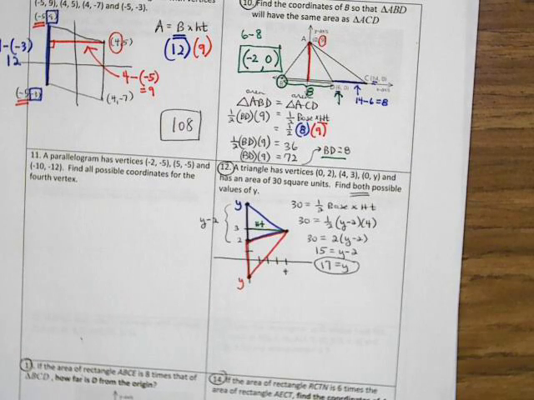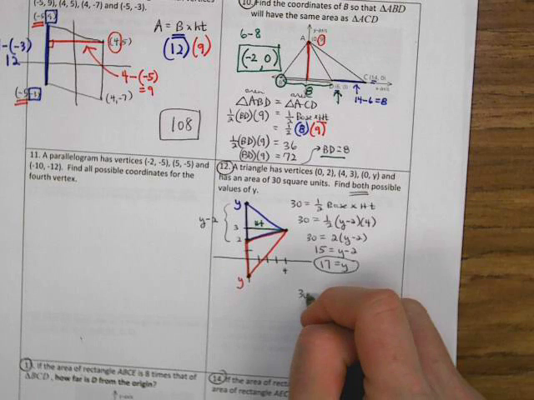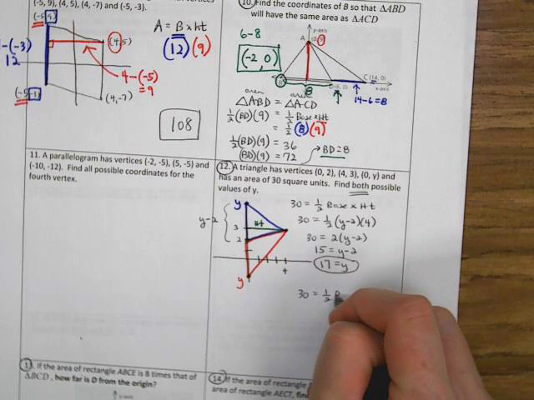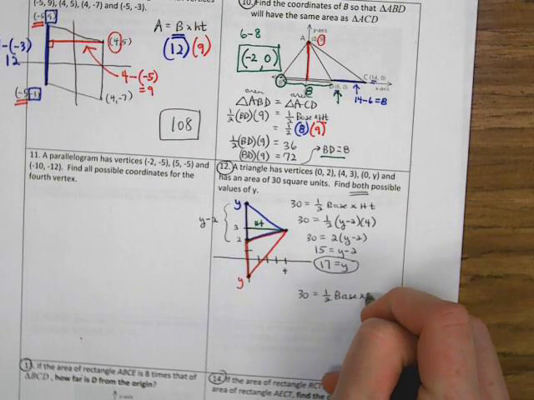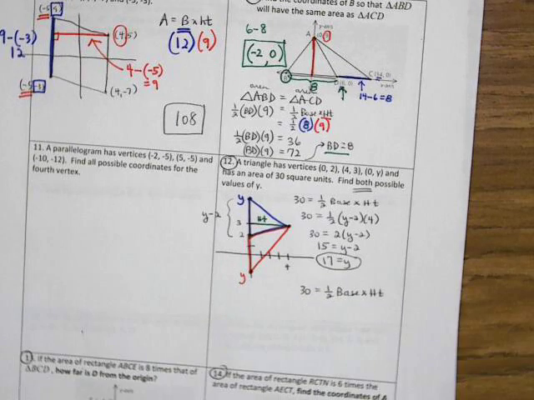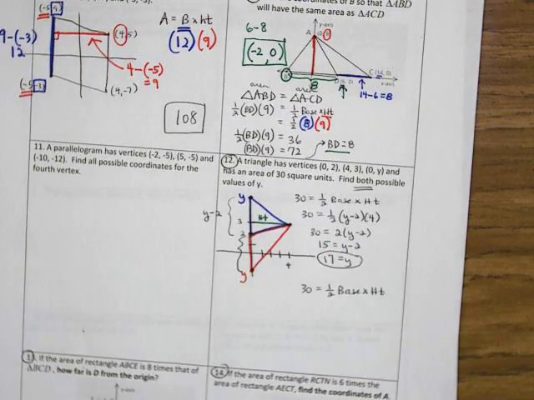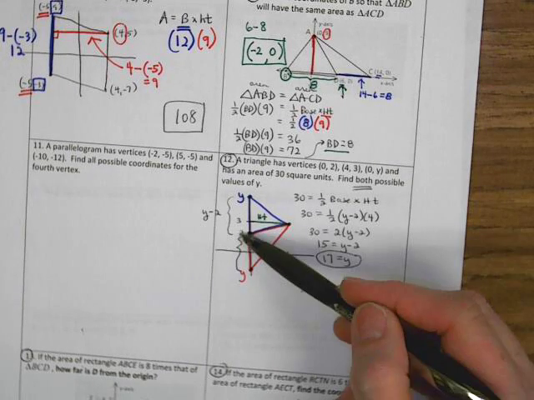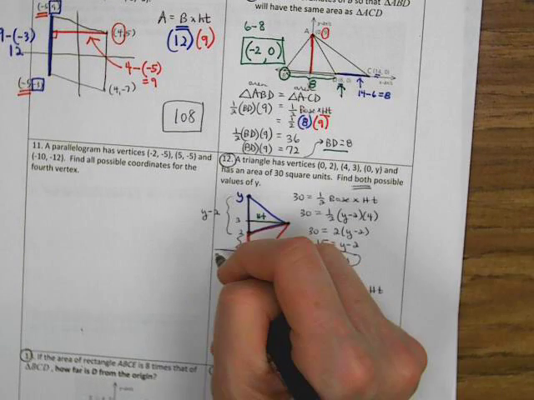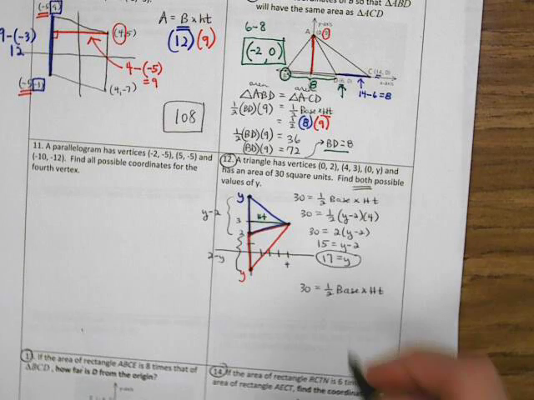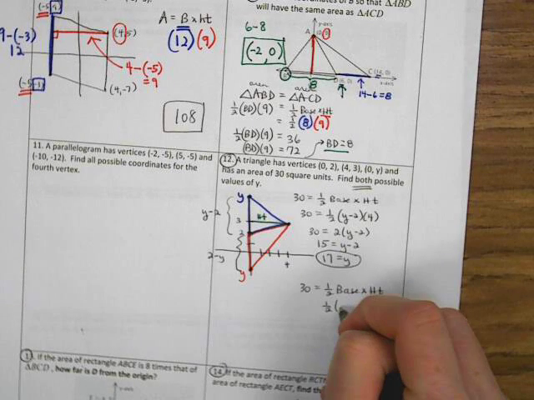that red triangle represents my second possibility. So once again, I have 30 equal to 1/2 base times height. Well, this time, this piece is described by the base. I do top minus bottom, so that would be 2 minus y this time for the base.